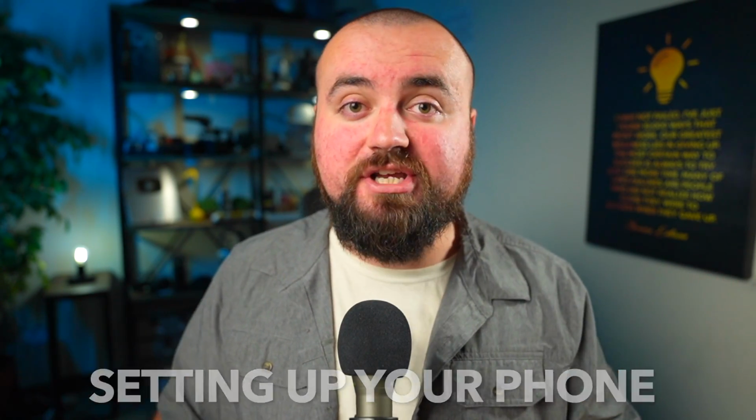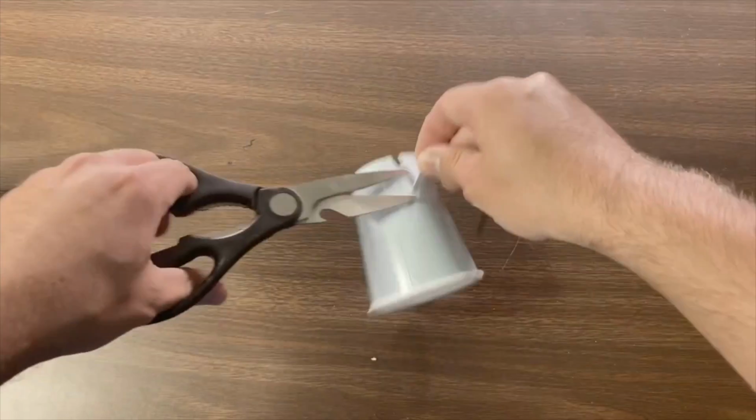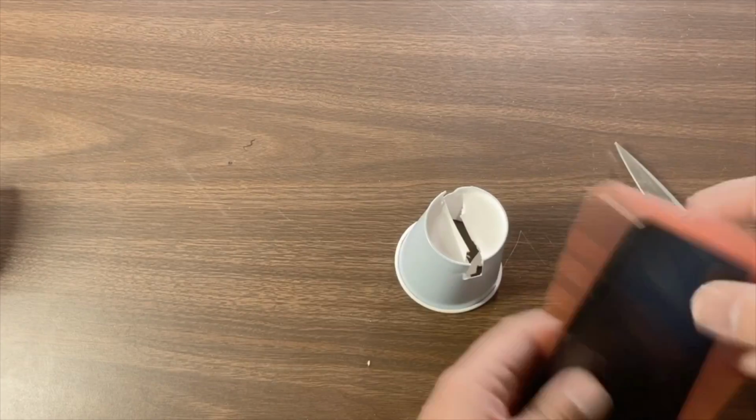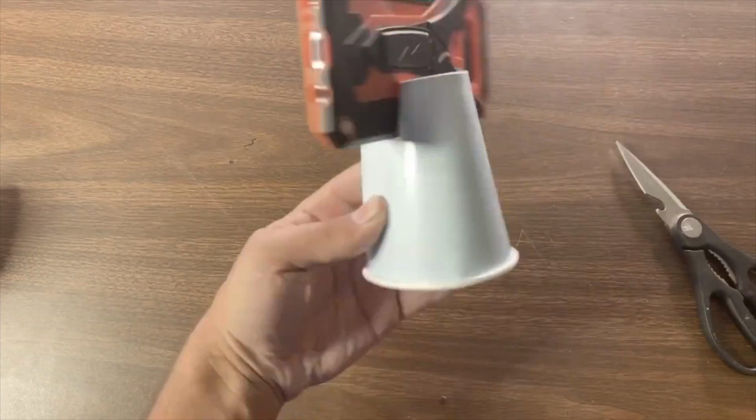Next, you're going to need something to set your phone up with. Now, on a free budget, one of the ways I've done in the past is to just take a paper cup and then, using scissors, cut out around it, and you can make a free phone holder if you are working on a free budget. Otherwise, if you've got a little bit of money to spend, you can always go to the Dollar Tree or Five Below and just get one of those smartphone tripod holders.